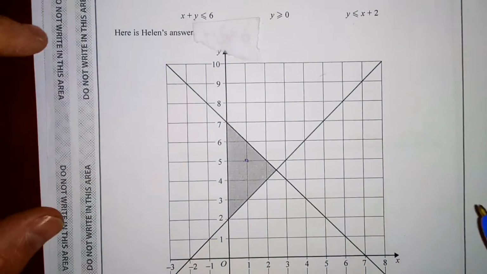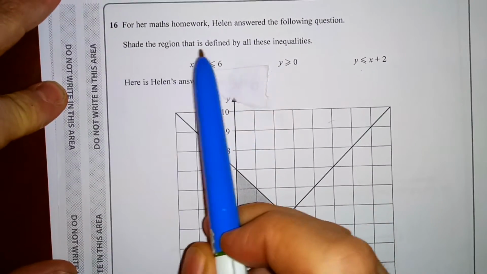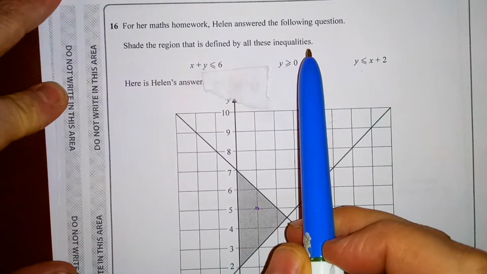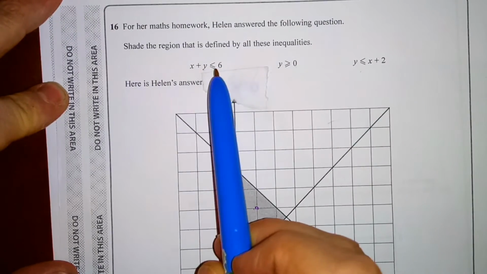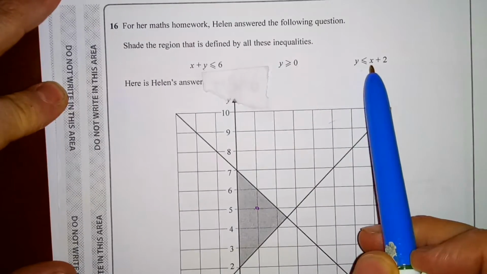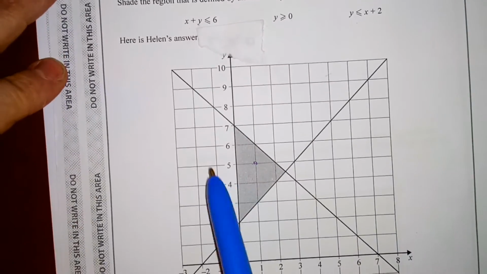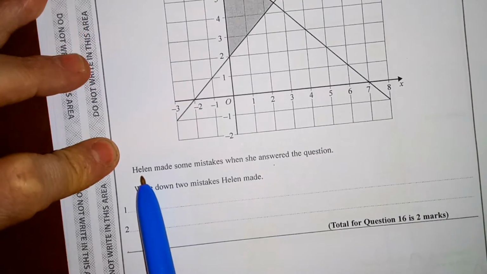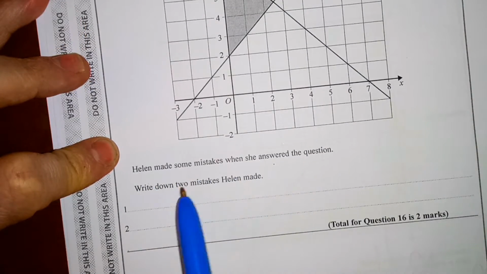Okay, this is a maths question. Shade the region that is divided by all these inequalities. Okay, x plus y is less than or equal to 6, y is less than or equal to 0, y is less than or equal to x plus 2. Okay, she did this for homework. The question is actually, Helen made some mistakes when she answered these questions. Write down the 2 mistakes.